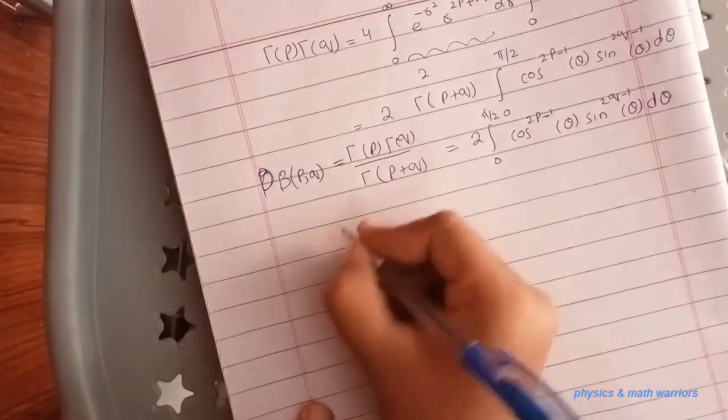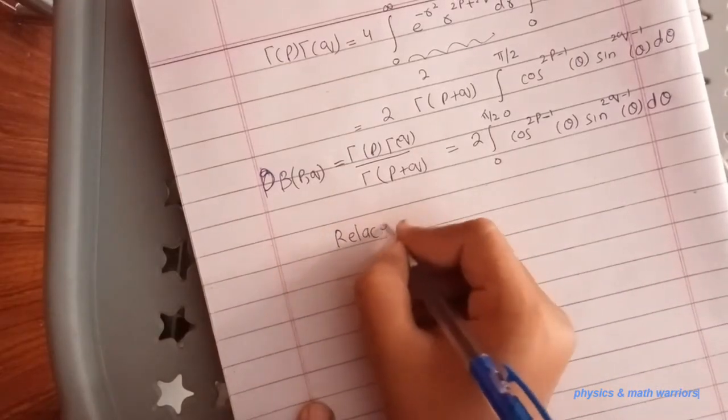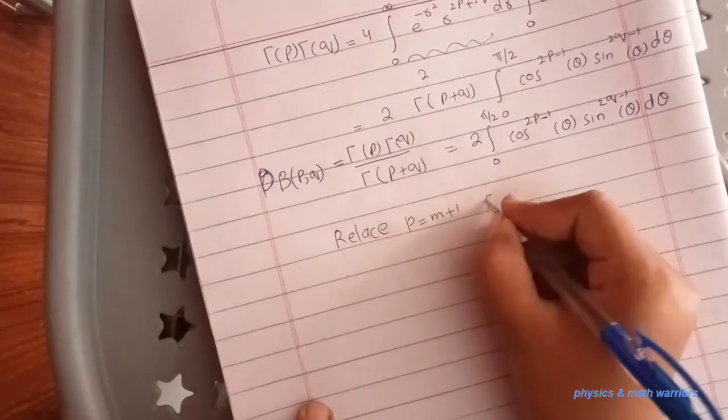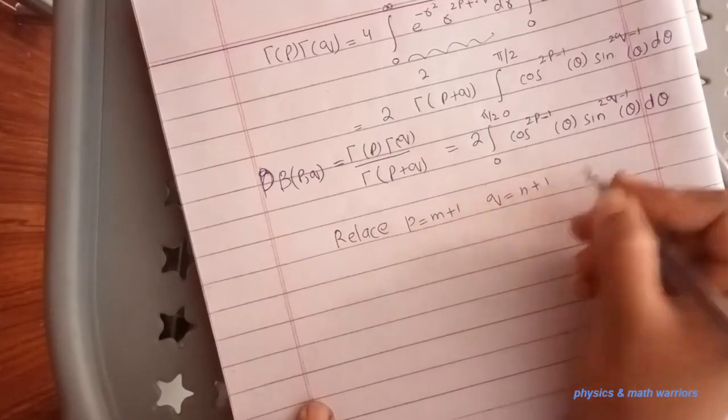Now replace p equal to m plus 1 and q equal to n plus 1.